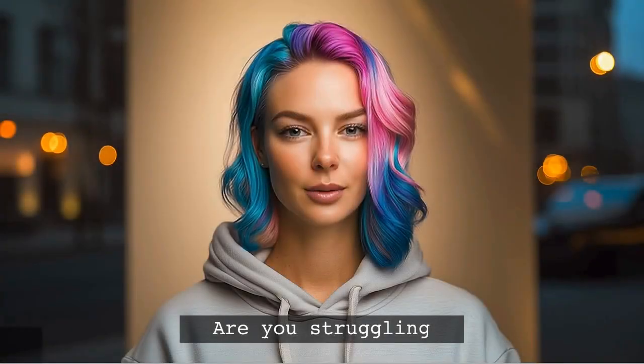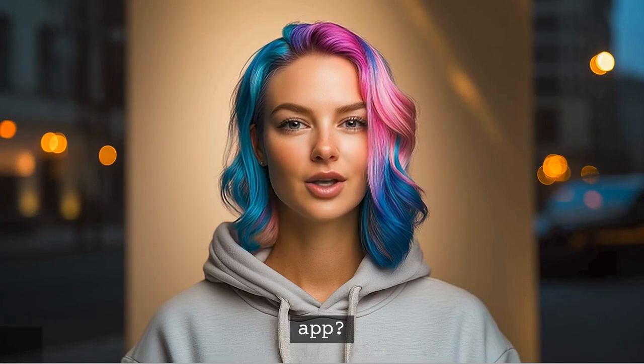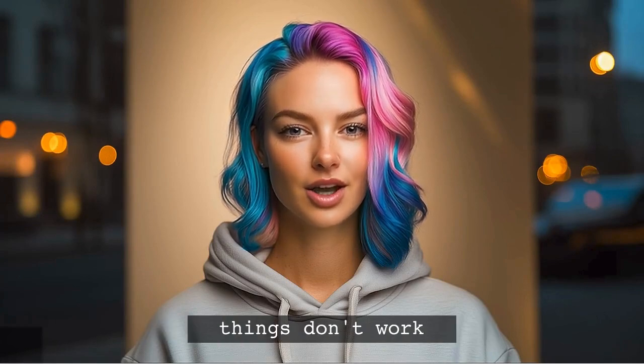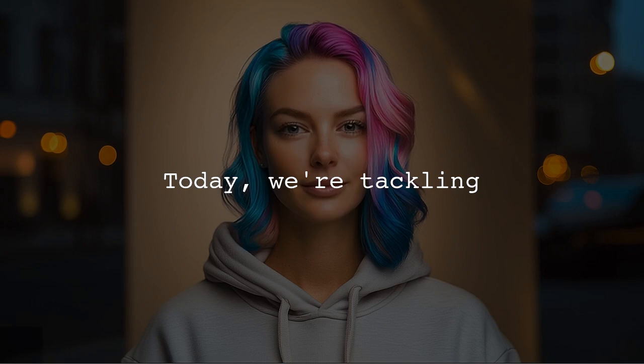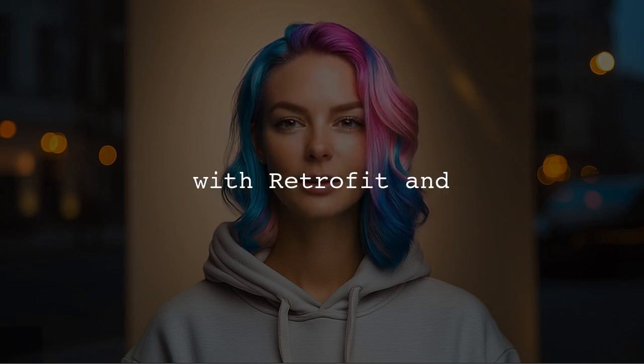Are you struggling with making network calls in your app? It can be really frustrating when things don't work as expected. Today, we're going to tackle a common issue with Retrofit and RxJava, specifically how to avoid re-executing a network call if it's already in progress.